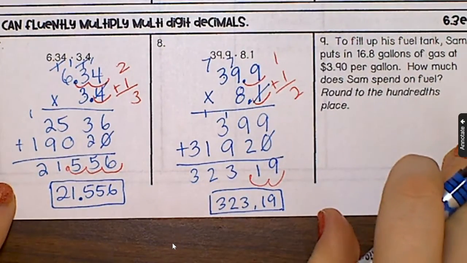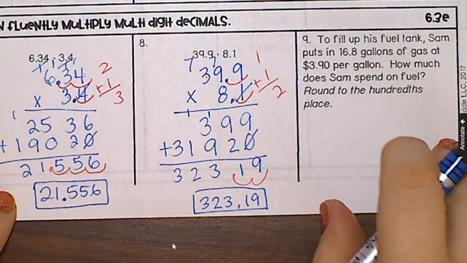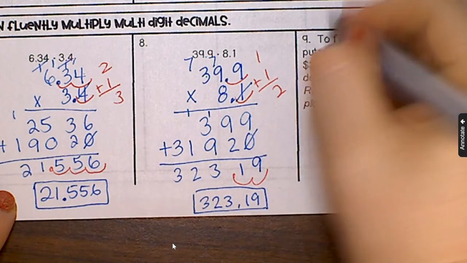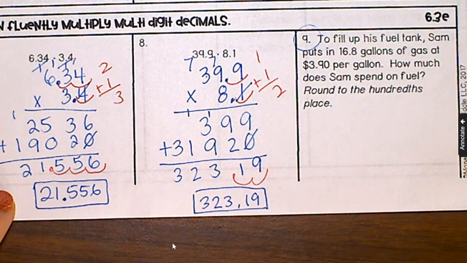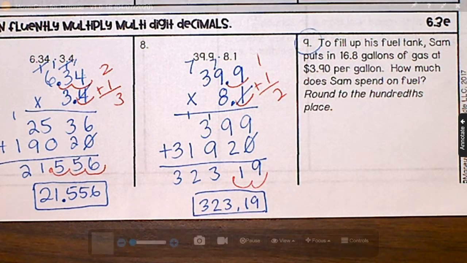Okay, multiplying multi-digit numbers, pretty easy. You're going to take a moment now to solve the problem on the right. Solve problem number 9 on your notebook paper. Also, please notice that it says round to the hundredths.